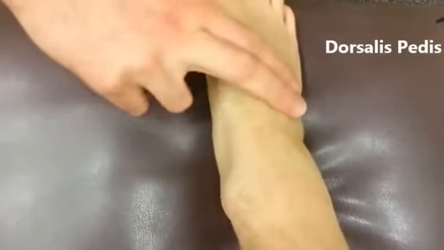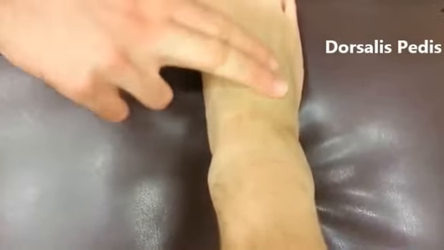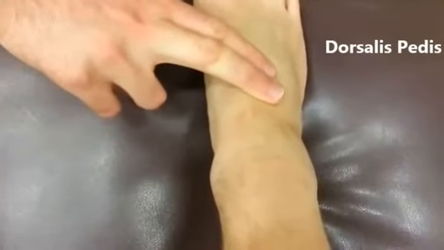The dorsalis pedis pulse is most easily found on the dorsum of the foot. To find that, I'm going to find the midline, feeling more proximal to the foot. I'm going to be feeling for his pulse.